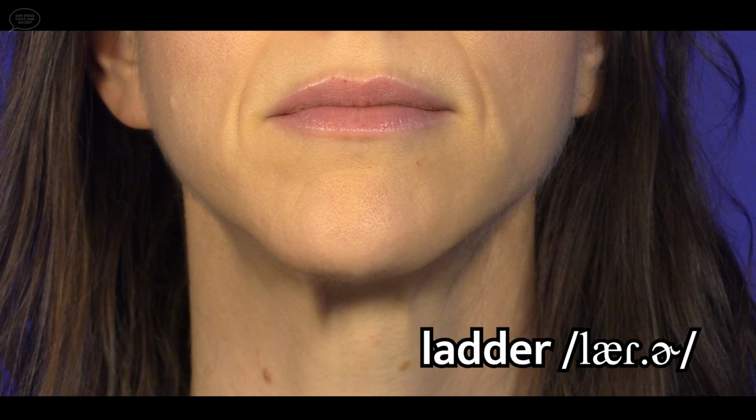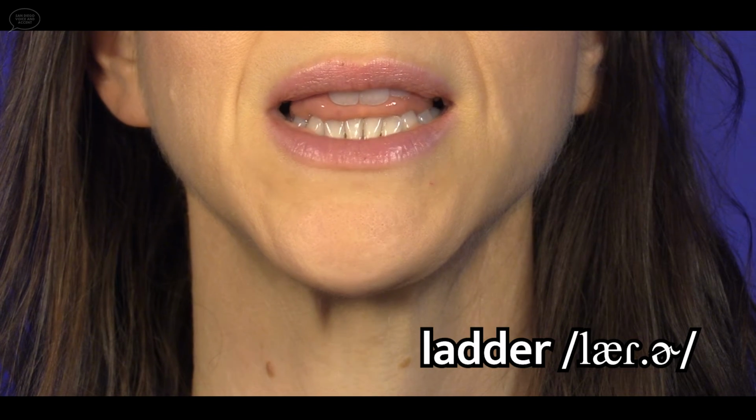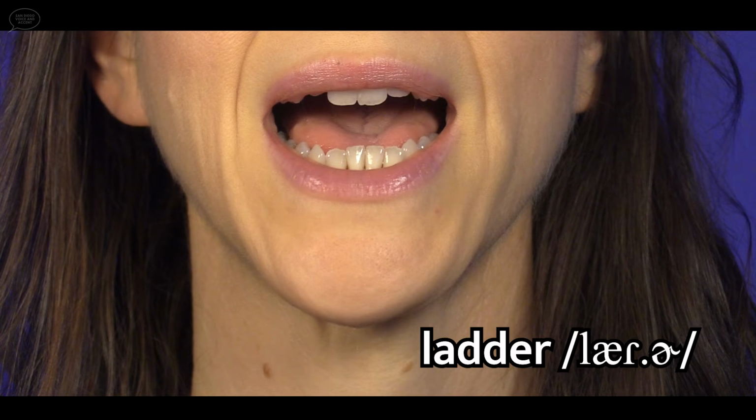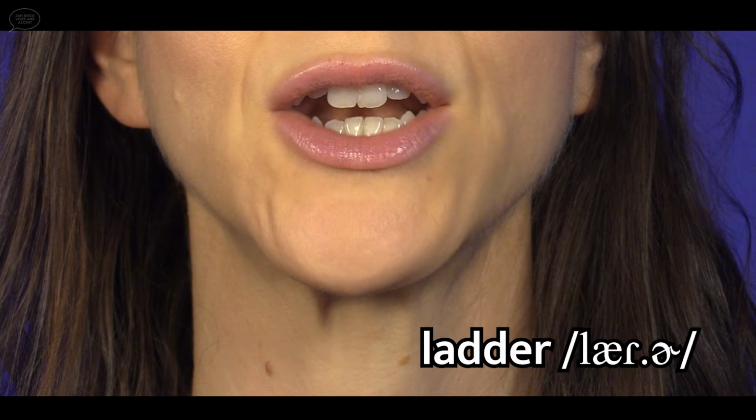Now the flap D in the word ladder. The flap D is pronounced exactly the same as the flap T. The tongue is down for the A as an apple vowel. Then the tongue moves up, becomes wide and flat, the sides push against the inside of the upper molars, and the tip quickly flaps against the alveolar ridge.